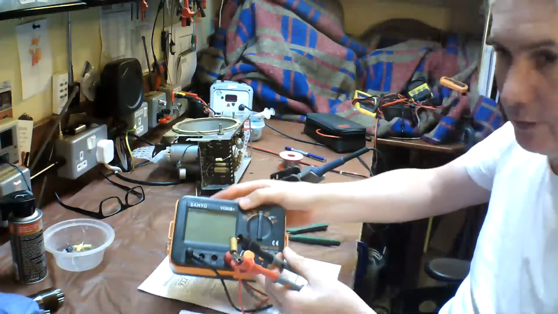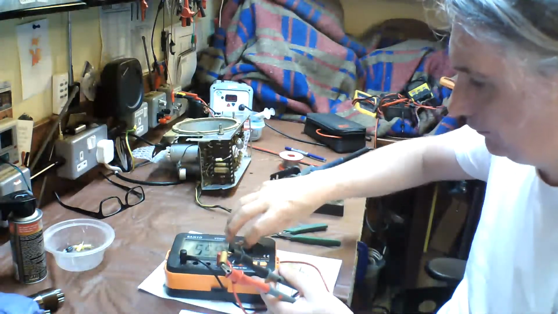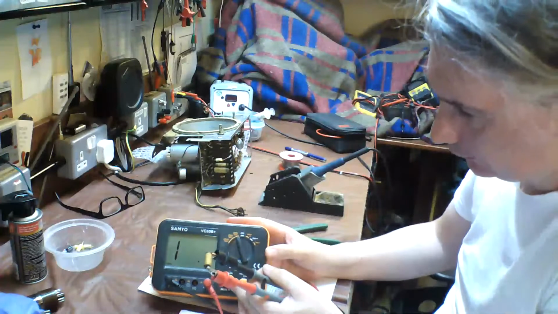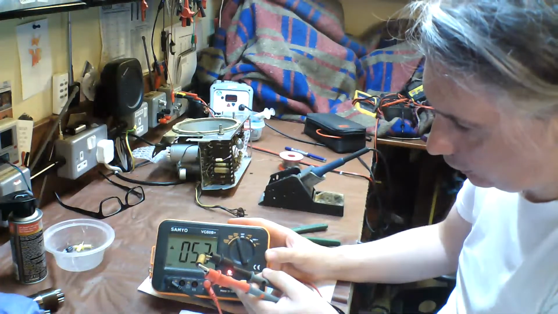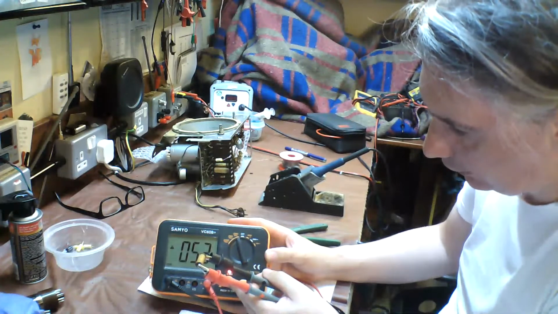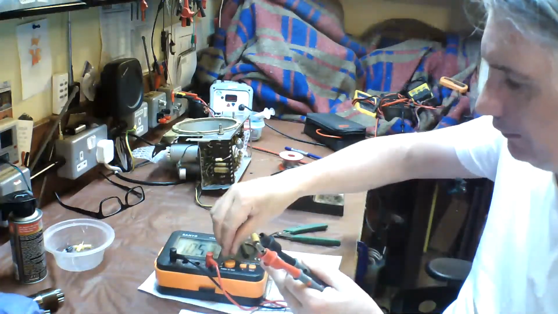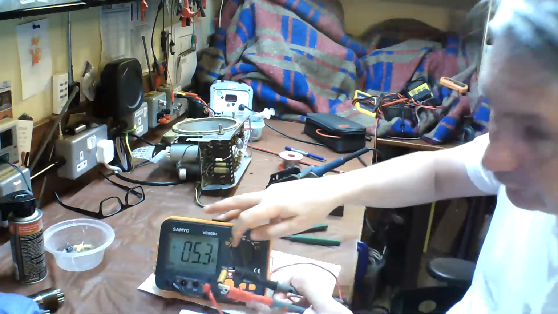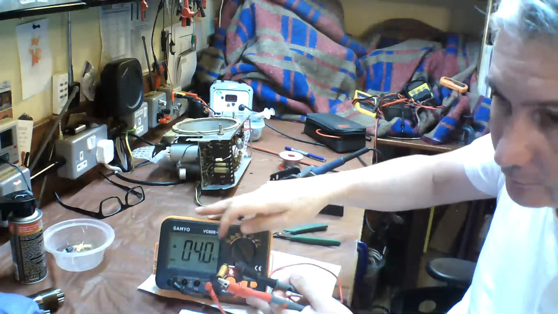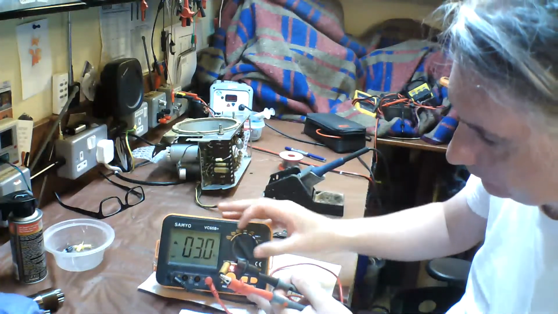Right, okay, we've got the capacitor lined up. Can you see everything? Okay, so at 200 volts, 250 volts, it's measuring 5 meg. Let me just hold that button down. Let's try it at 500 volts. At 500 volts, it's measuring 3 meg.